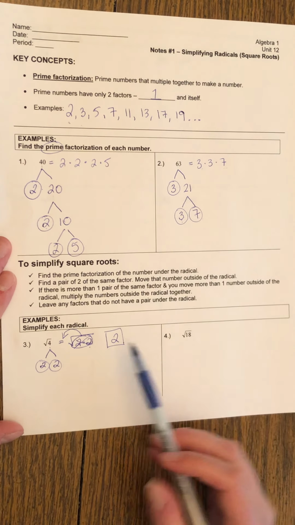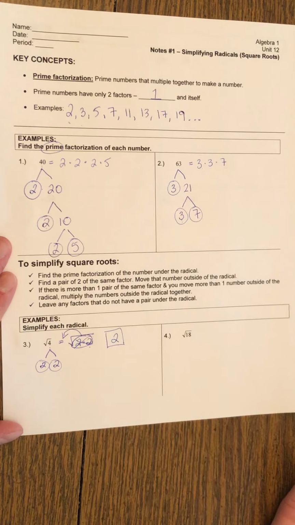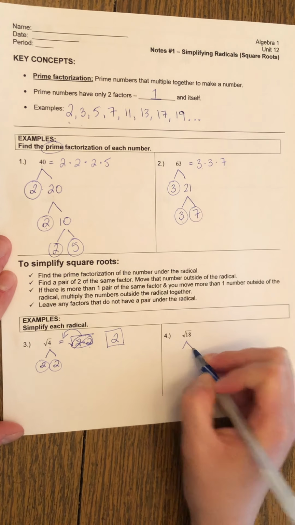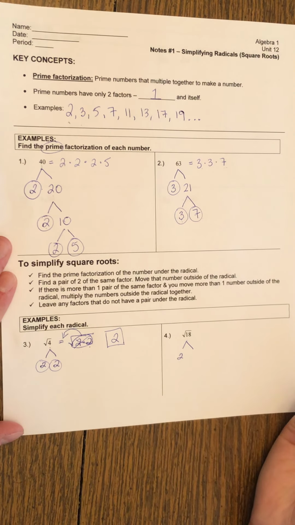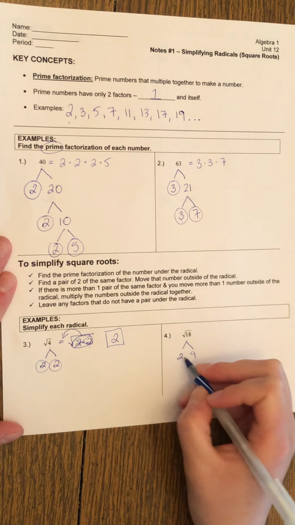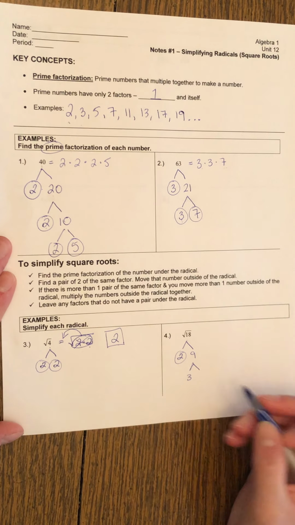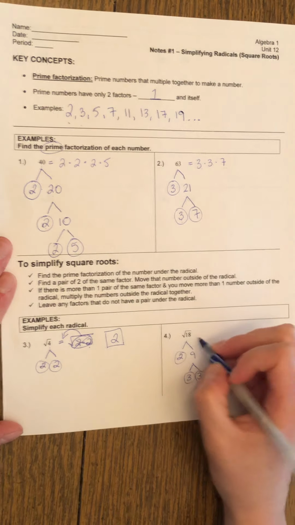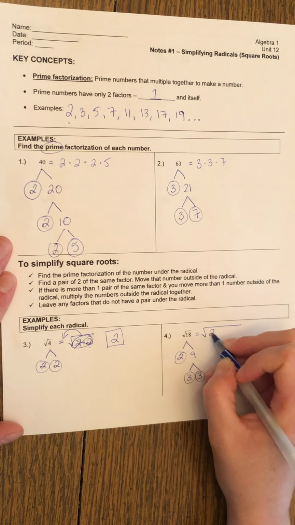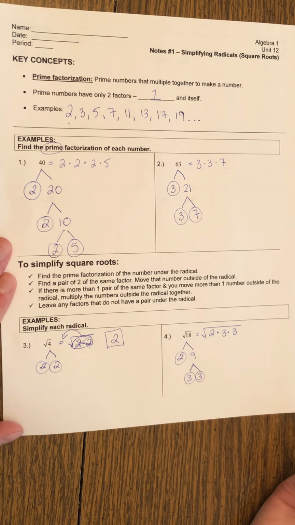So again, I'm just trying to show you the steps of how we're going to simplify these radicals. So I'm going to start by finding the prime factorization of 18, because that's the number under the radical. I know it's even. 2 times 9 gives me 18. 9 is not even, but I know it's divisible by 3. And 3 times 3 gives me 9. So I'm done with the prime factorization. This can be rewritten 2 times 3 times 3.